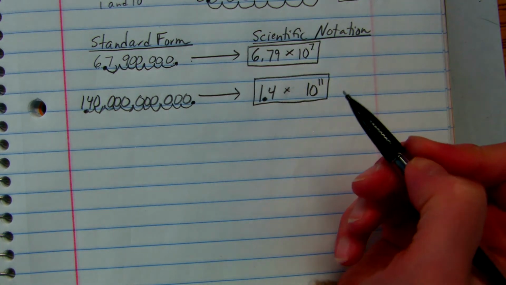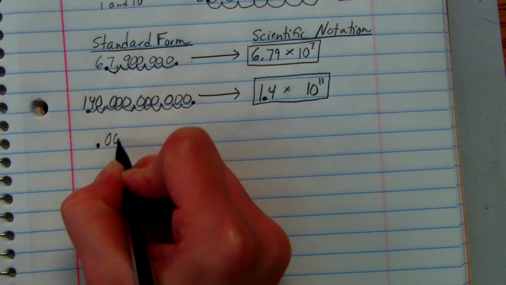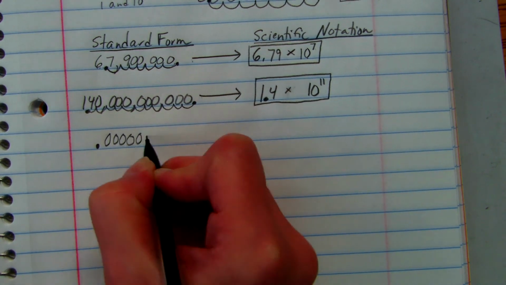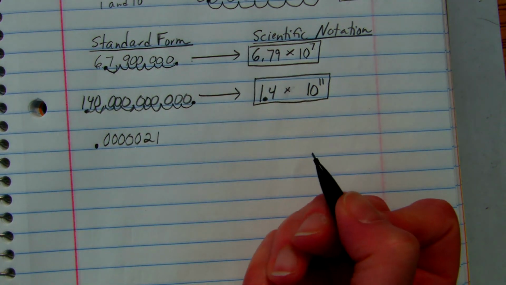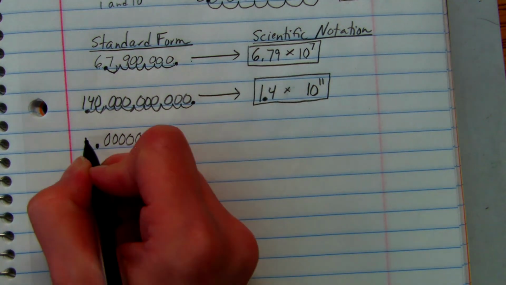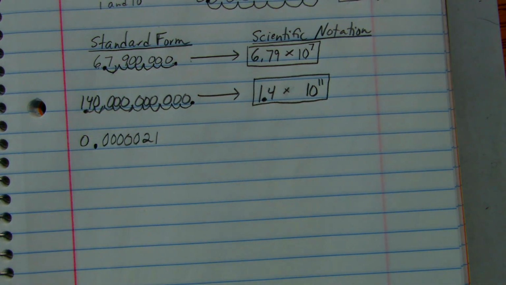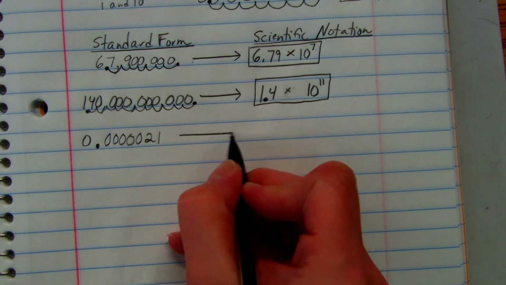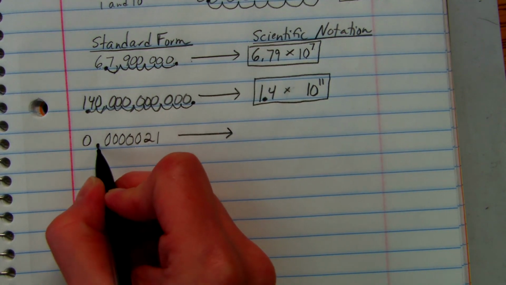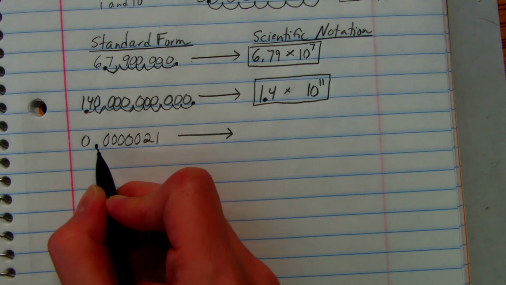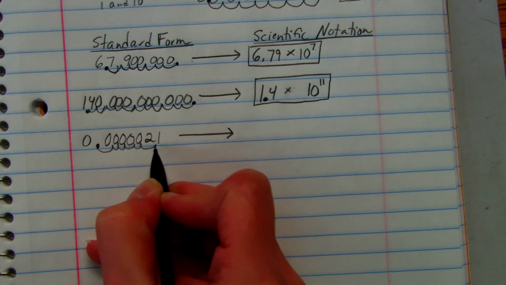Okay, so those are some examples with some positive exponents. Now let's look at some decimals. So I'm going to start with 0.0000021. There's 5 zeros after the decimal and then 2, 1. And sometimes they will have this 0 over here, so if you want to put the 0 before the decimal, you can. And we're moving the decimal a different direction. So we're moving it to the right. 1, 2, 3, 4, 5, 6 places.